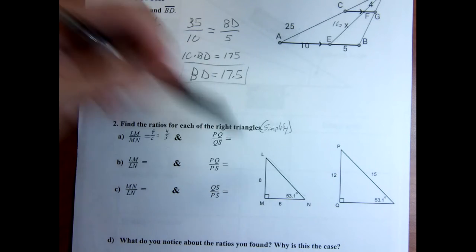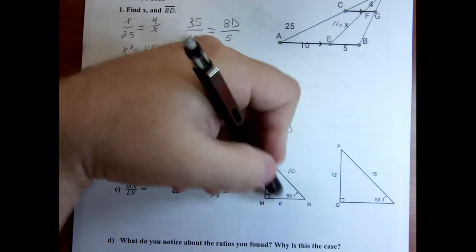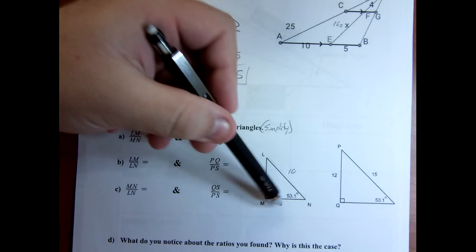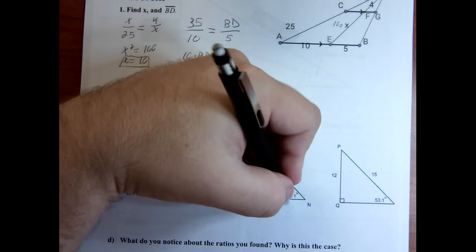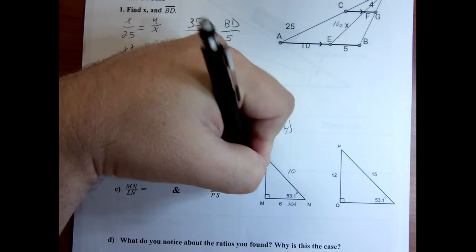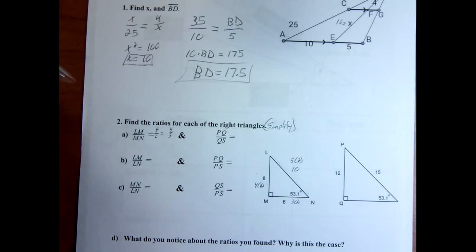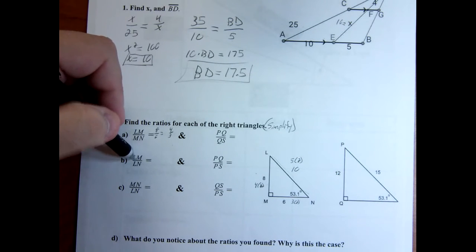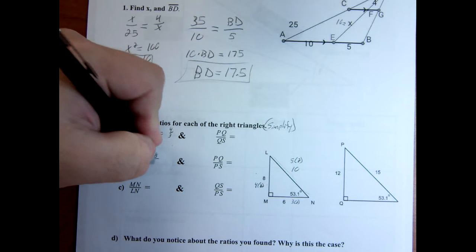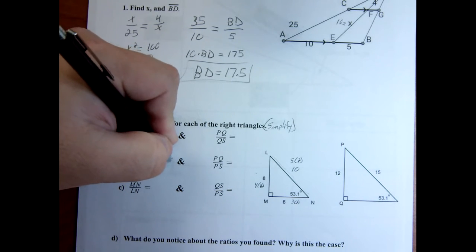Well, in order to figure that out, this is 6 and this is 8. I know that's going to be 10 because this is a 3, 4, 5 triangle that's been scaled up by a factor of 2. All right, this is 3 times 2. This is 4 times 2. Therefore, this must be 5 times 2. Okay, that's a Pythagorean triple. So LM, we already know is 8. LN is 10. So we simplify that, it becomes 4/5.